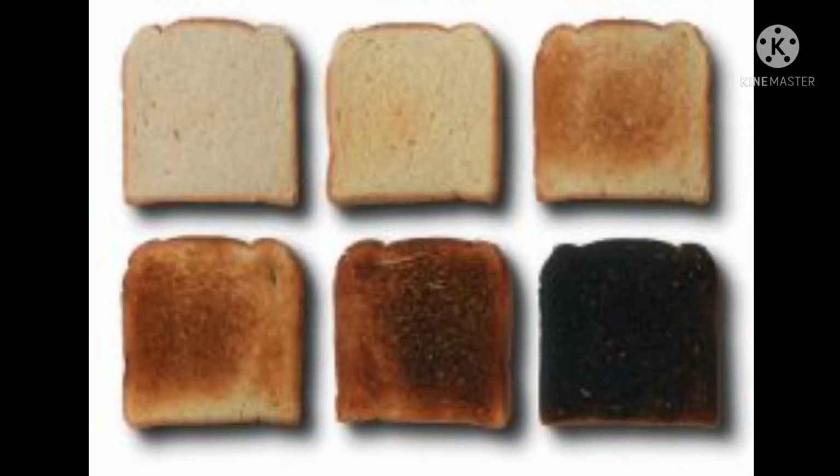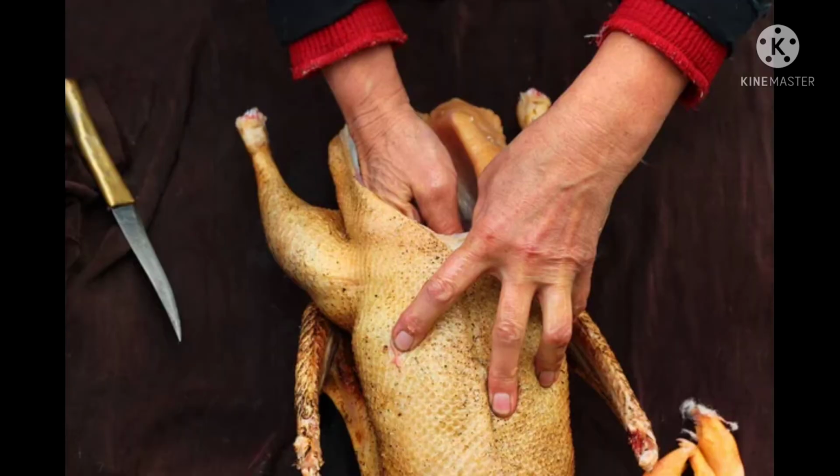In this slide, you can observe the dextrinization in the bread. How it's changing its color. This slide depicts the evisceration of animal.